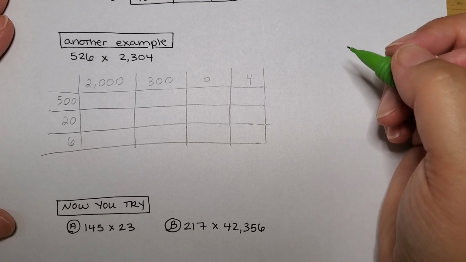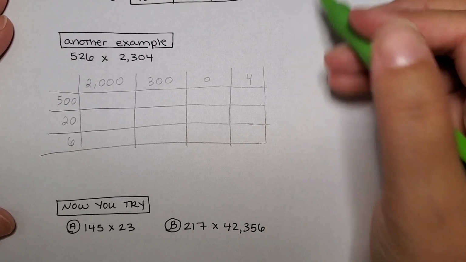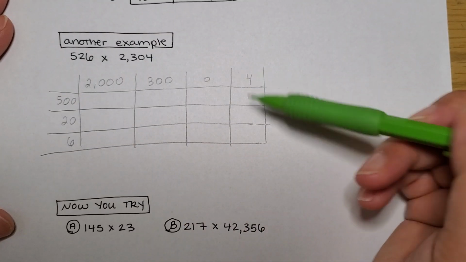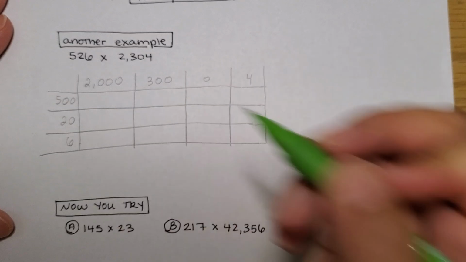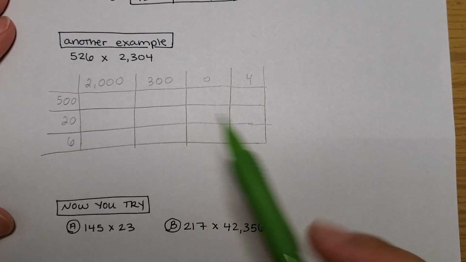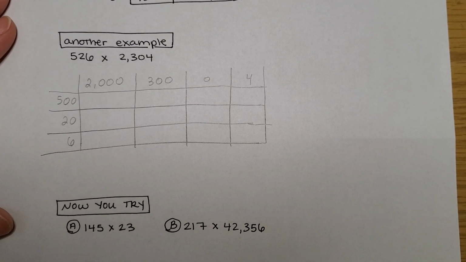Okay, so now comes the multiplying part. We're going to multiply each number on the outside with each number across the top. I'm going to ask you to pause the video here and do all that multiplying. And then when you unpause the video, I'll have my answers in here and we can compare.